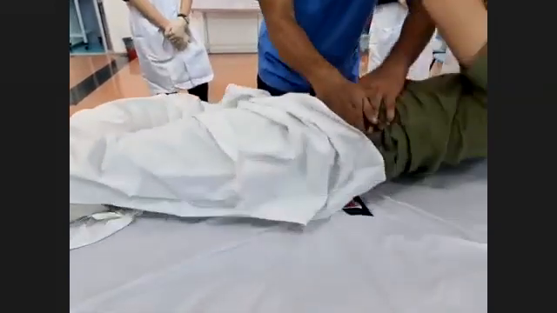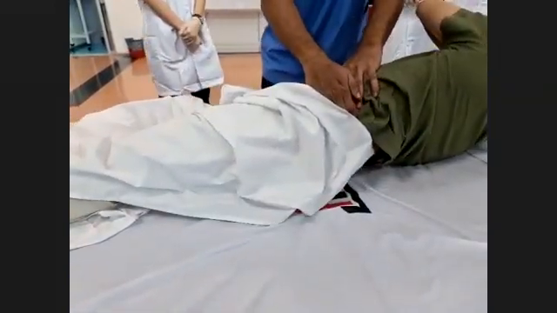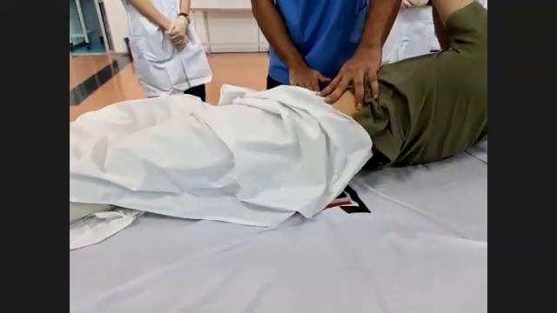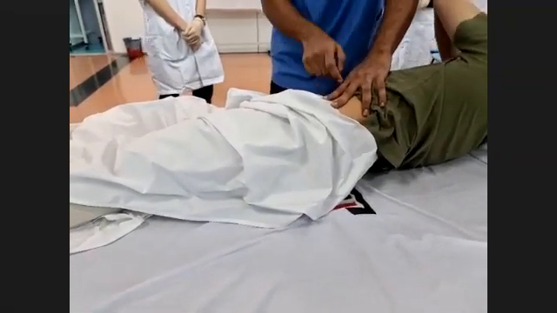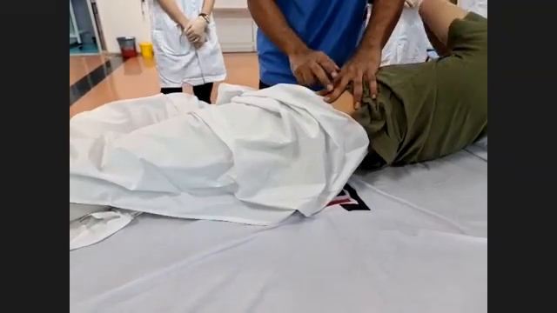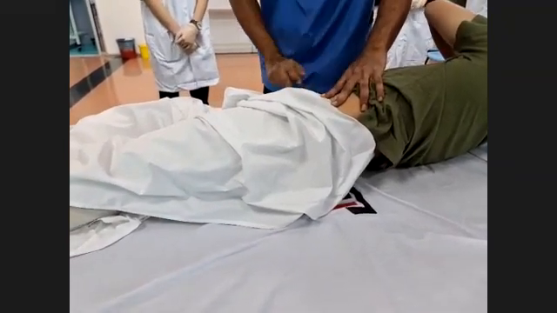Ask the patient to turn towards you. Now, what will happen to the fluid? It will go this side. What will happen to the loop of intestines? It will tend to float over it. Earlier, it was dull, correct? Now, when I percuss there, it will become tympanic.